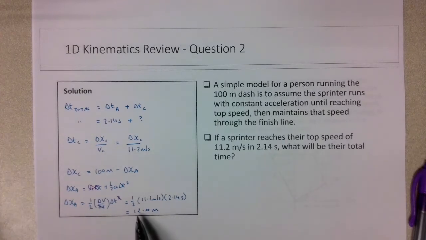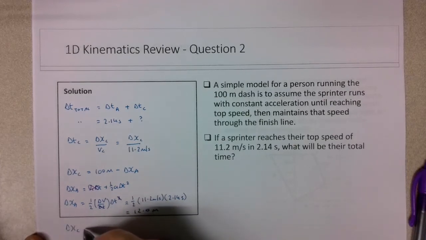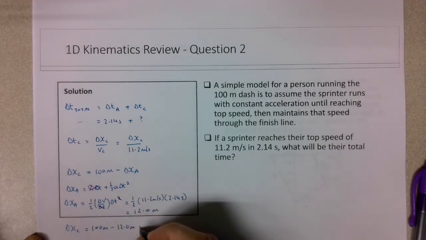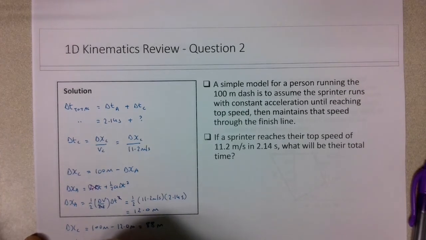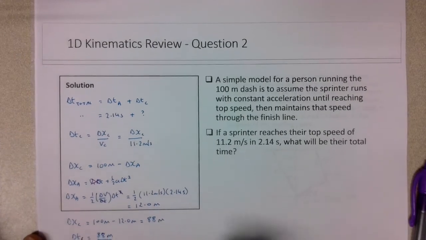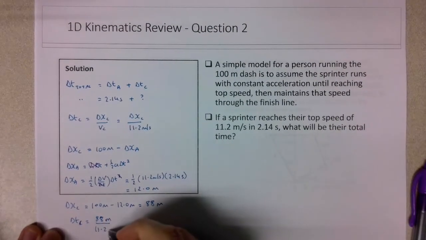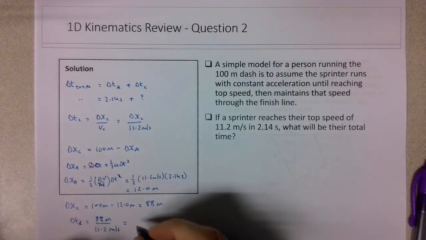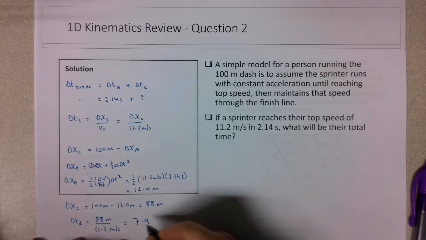We've now figured out how much of the 100 meters they traveled during the accelerated phase. So the delta xc is going to be 100 meters minus that 12 meters, which gives 88 meters. The time interval they will take to travel that far during the constant speed phase is 88 meters divided by 11.2 meters per second, and that takes them 7.9 seconds, 7.86 if you want it to be exact.